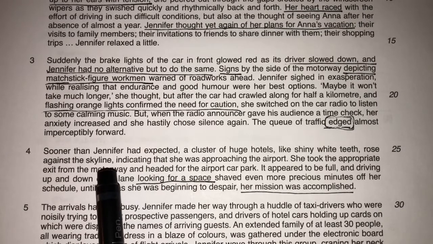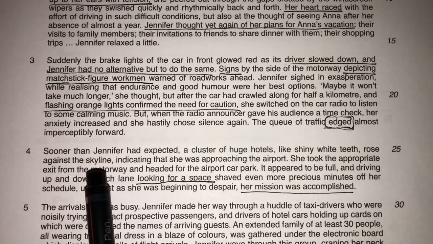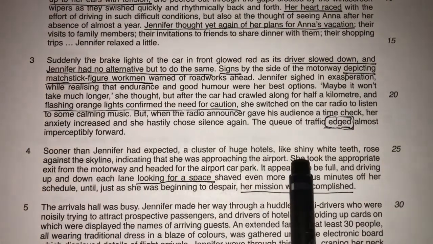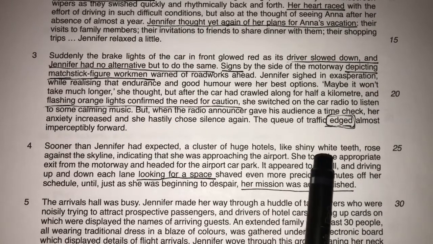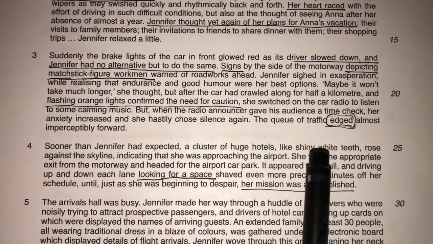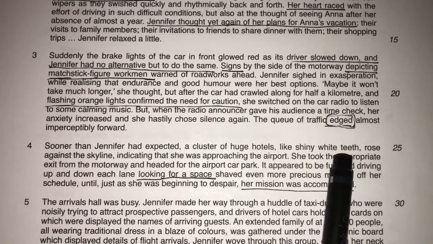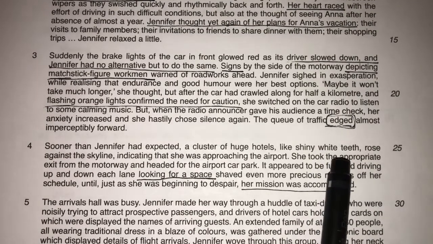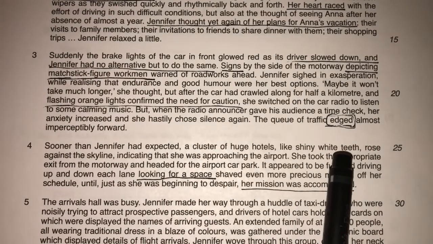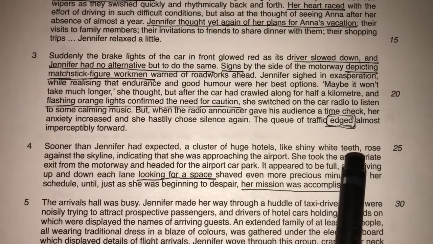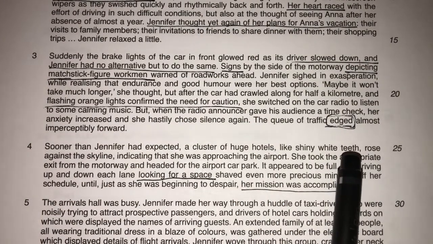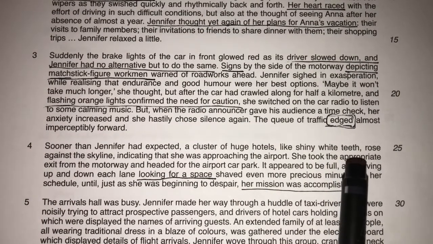Okay, rose against the skyline. They're tall. Okay, they're tall because they're within the skyline, so they're high hotels. And another thing about shiny white teeth, so yes, they're very bright, and if you smile in the mirror, I can't say this applies to everyone, we never know, but for most people, if you didn't lose certain teeth for some reason, your teeth are next to each other, right? So your teeth should be next to each other anyway.